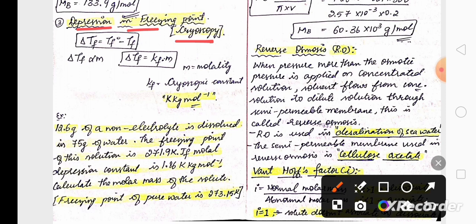It means it will go in a negative. So, how much temperature has been decreased? It is calculated by delta Tf is equal to Tf naught minus Tf. Tf naught is the freezing point of pure solvent and Tf is the freezing point of solution. So delta Tf, how much freezing point has been depressed, is directly proportional to small m, that is molality.